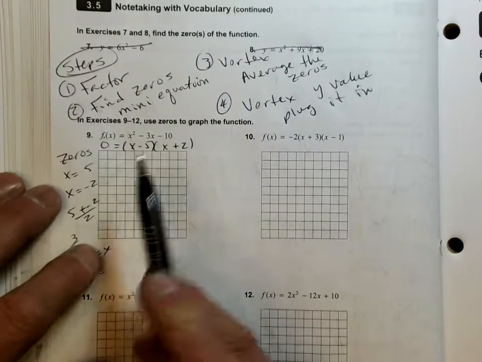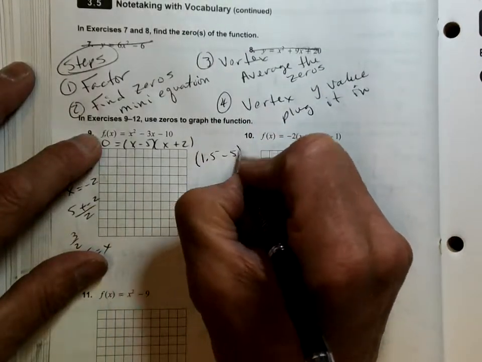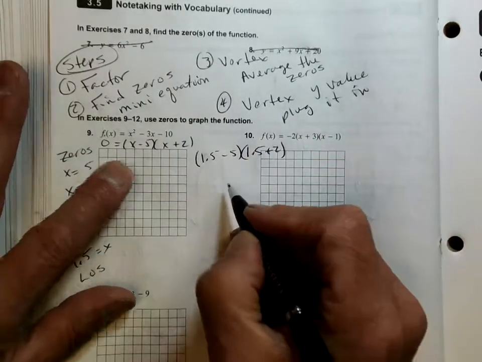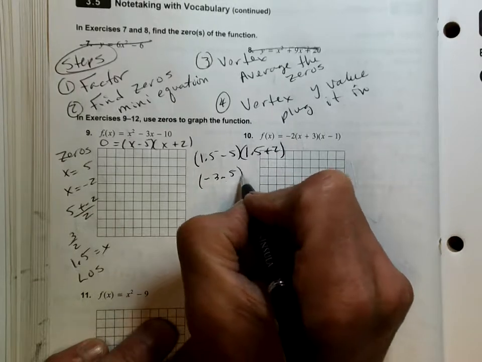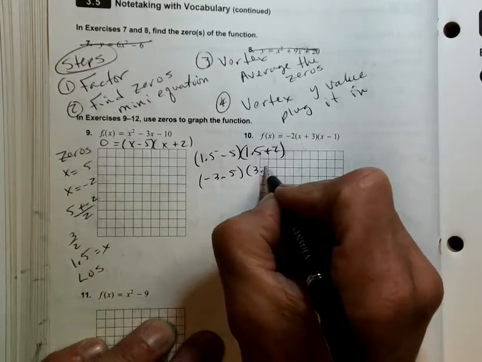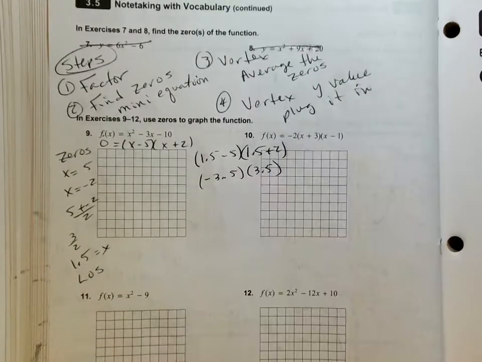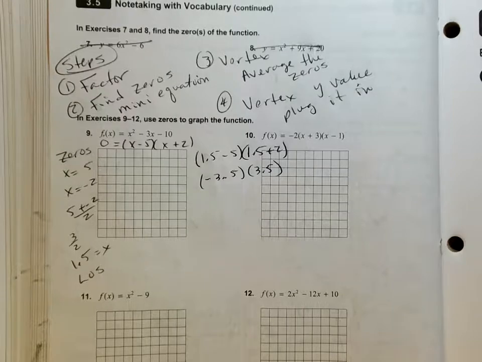So 1.5 minus 5 times 1.5 plus 2, which makes negative 3.5 times 3.5. I'm going to use my calculator to get that, and I get an answer of about 12.25.